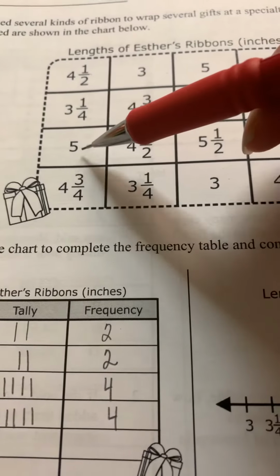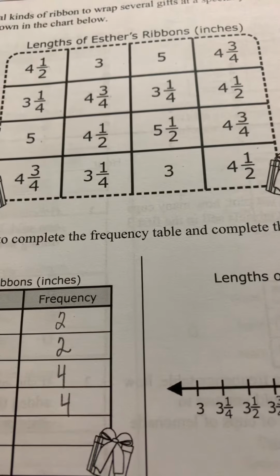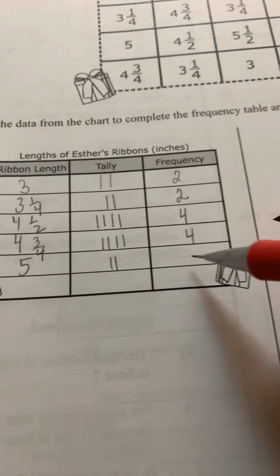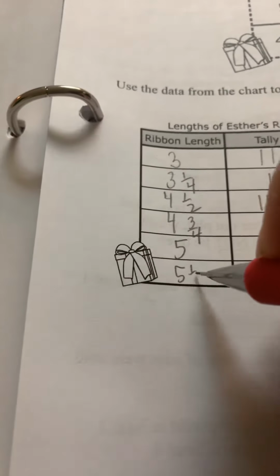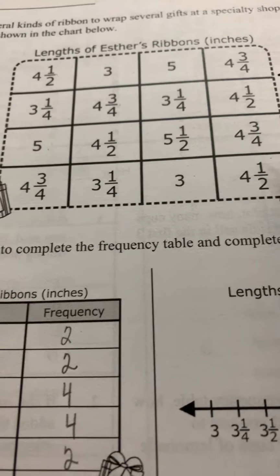So 1 time, 2 times, and a frequency of 2. And then the last one I have is 5 1/2. So I put 5 1/2. And that occurs just 1 time.